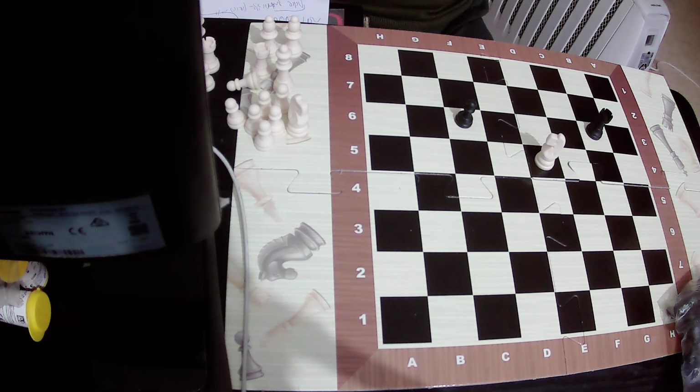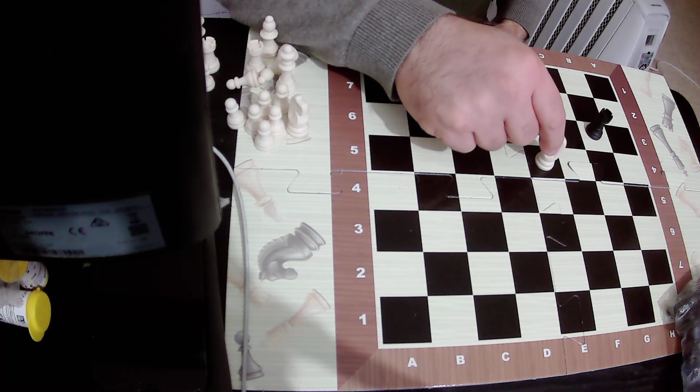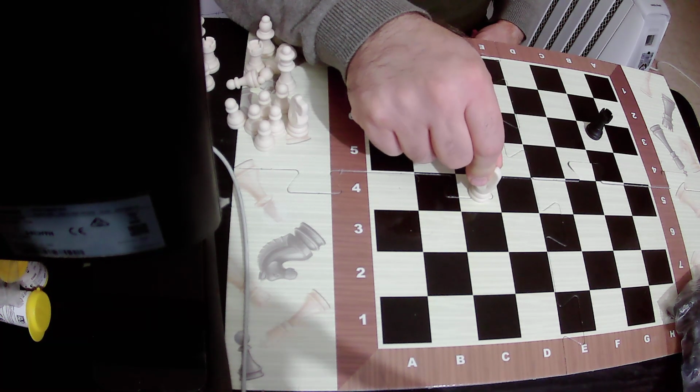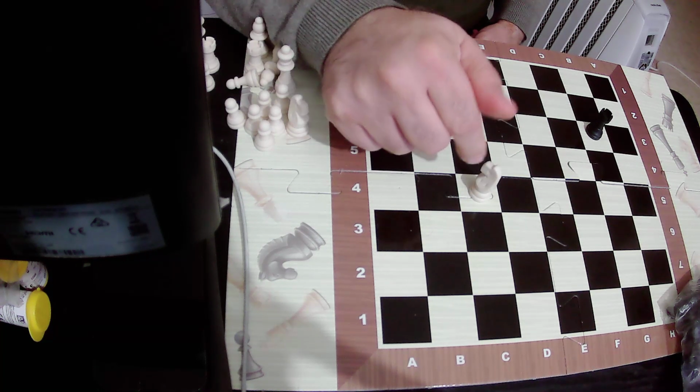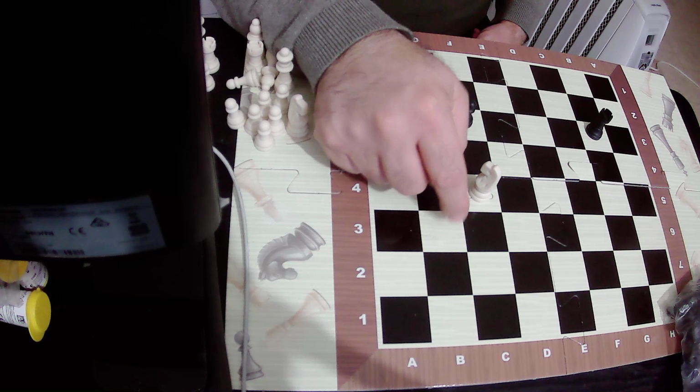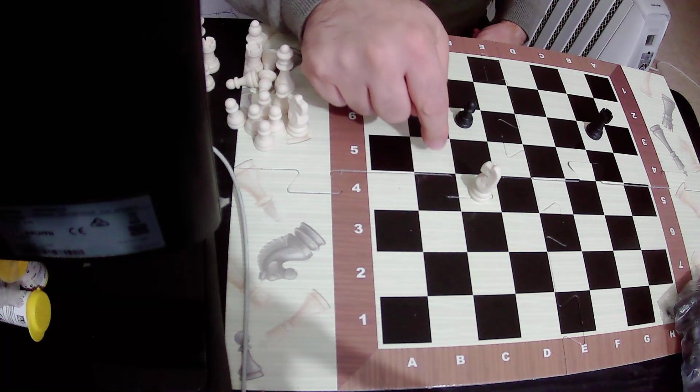In each move, the knight will move to a different square color. So, for example, if the knight moves to a white square, then in the next move he will move to a black square.